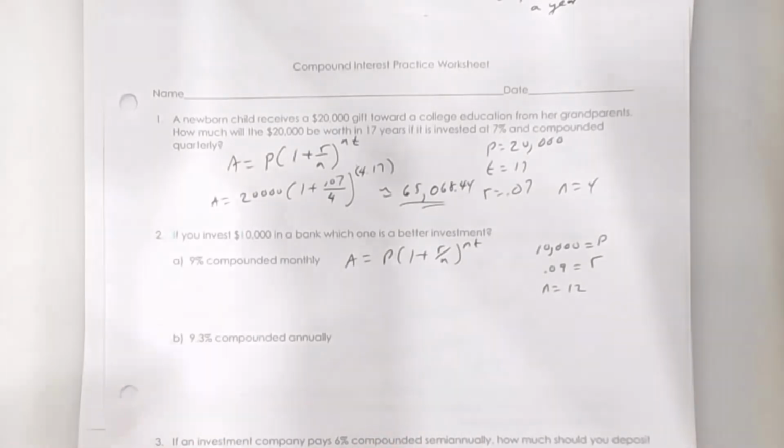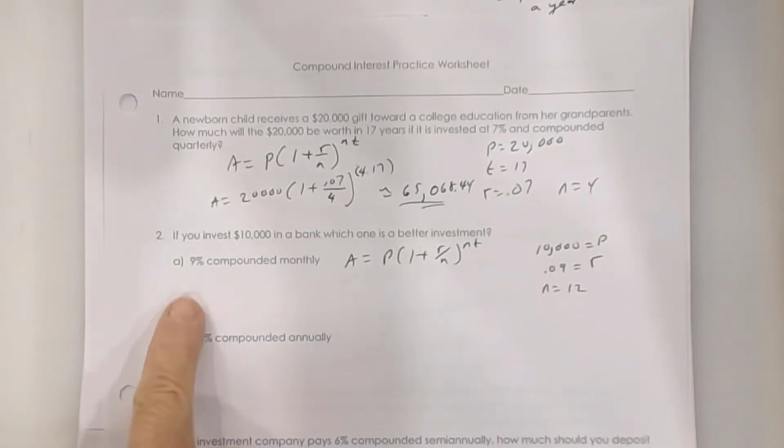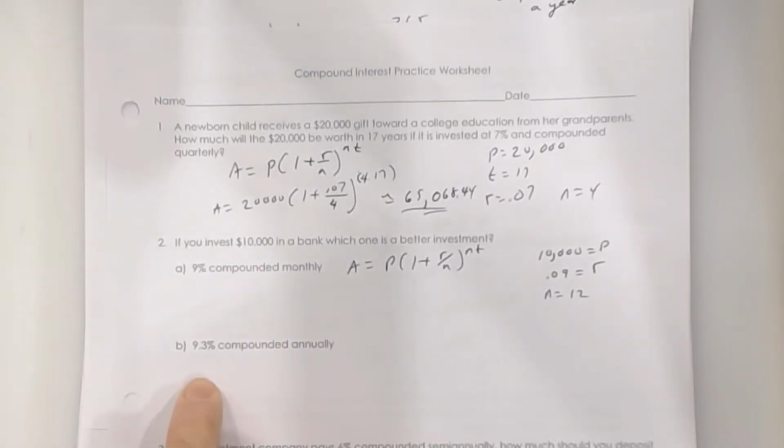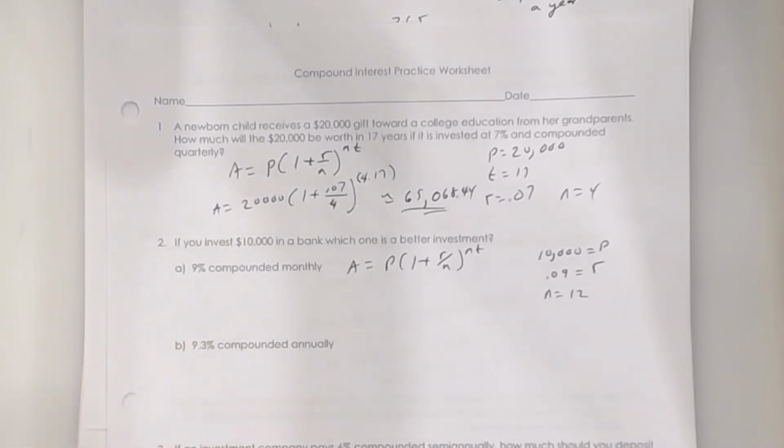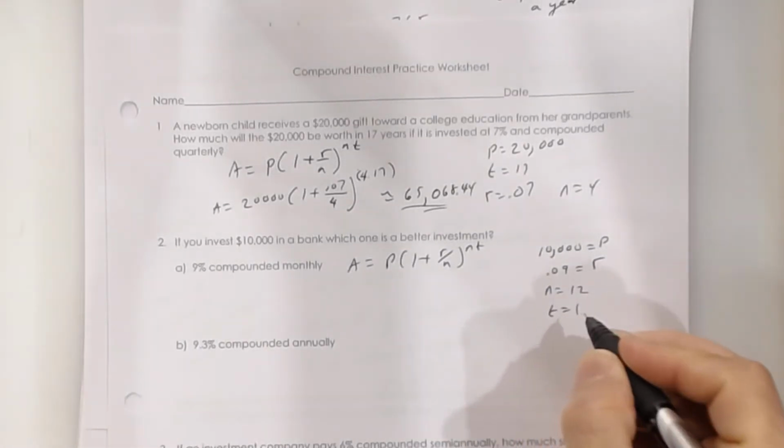Now here's why you might say, well, there's no time listed. Okay, listen to me. They're asking you in A and B, which would be a better investment? 9% compounded monthly or 9.3% compounded annually? Since they're just asking which one's going to be the better investment, it really does not matter what t is. But whatever you use, you better use it in both of them because you're comparing the two. Is that clear? So let t be 1. You do it in both cases, all right?